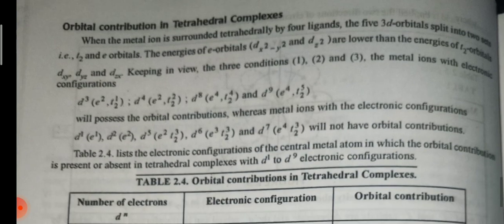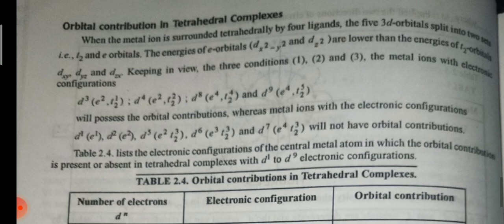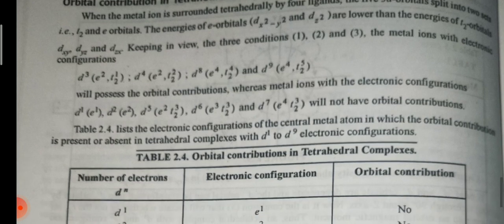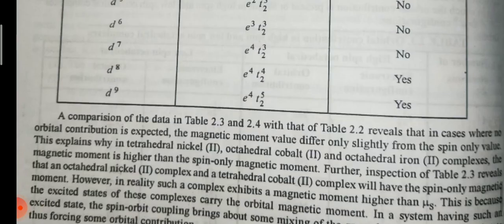Orbital contribution in tetrahedral complexes. When the metal ion is surrounded tetrahedrally by 4 ligands, the 5 3d orbitals split into two sets, T2 and E. The energy of the E orbitals is lower than the energy of the T2 orbitals. The metal ions with electronic configurations that satisfy the three conditions will possess orbital contribution, whereas metal ions with the other electronic configurations will not have orbital contributions.